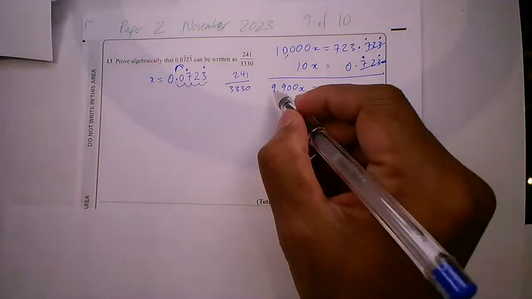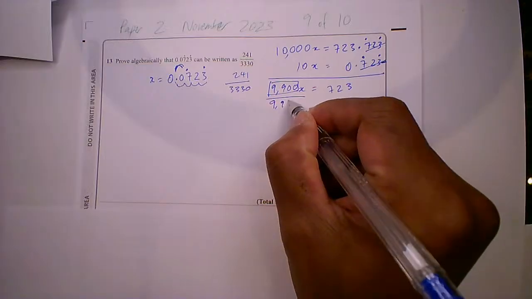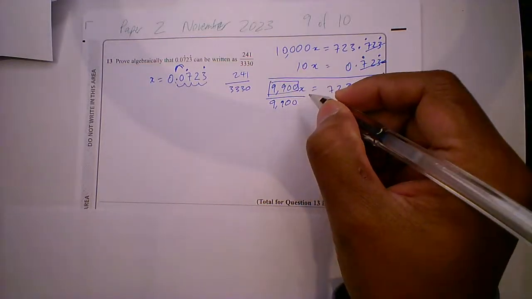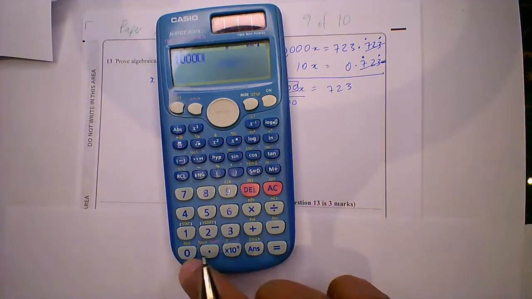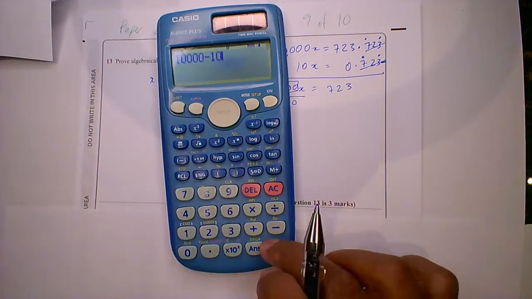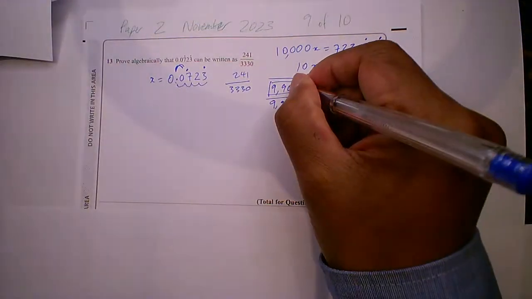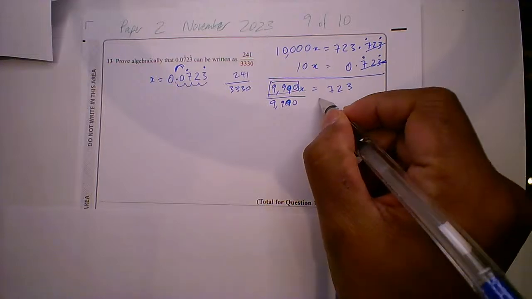Now I just need to solve, so I need to divide both sides by 9,990. Did I just say something and make a mistake myself? 10,000 take away 10 is 9,990. Yeah, that's correct, but I've written something different here. 9,990. I knew something was wrong.